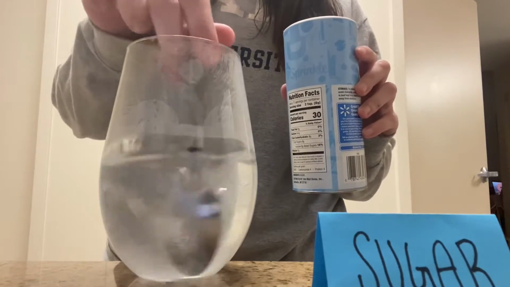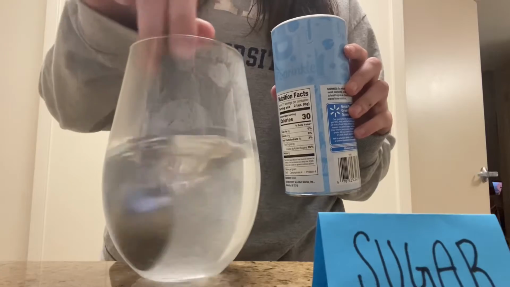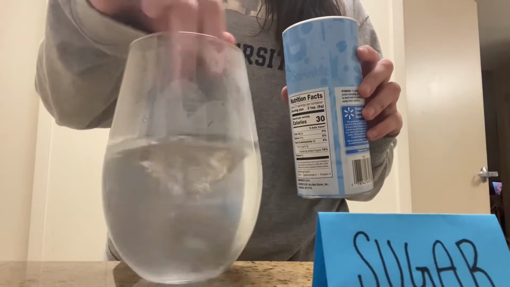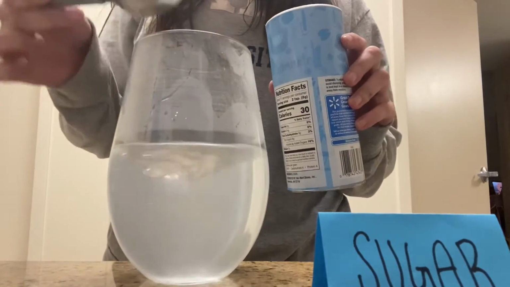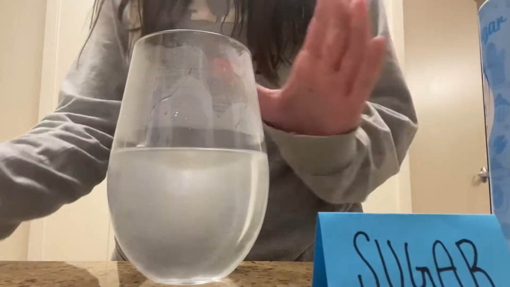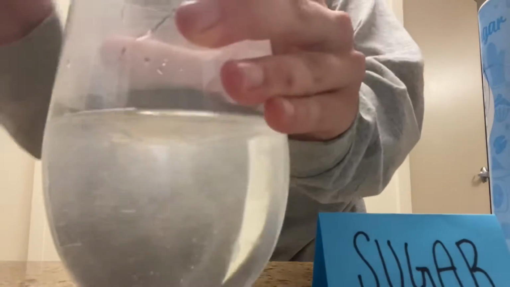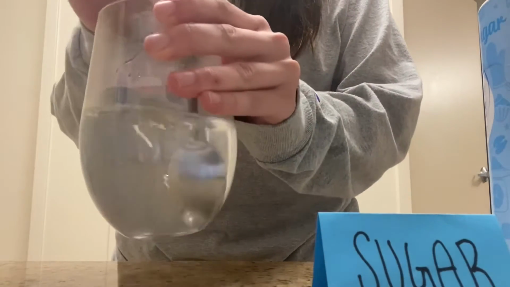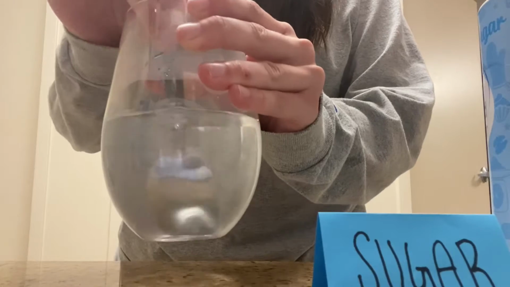Since the water is hot, it has a higher kinetic energy, meaning that it allows for a faster breakdown of the sugar molecules. You're going to see later on that this means we can dissolve more sugar into it before we reach supersaturation. Right now, it is saturated.